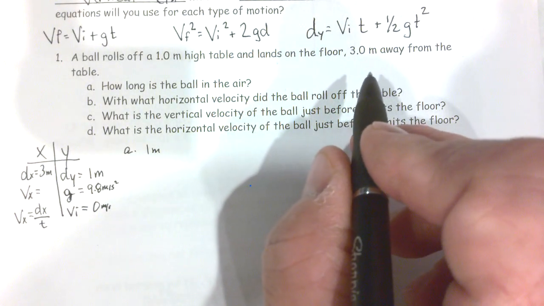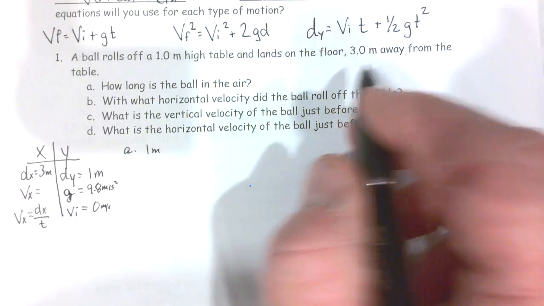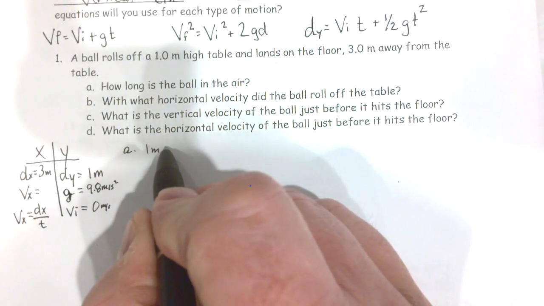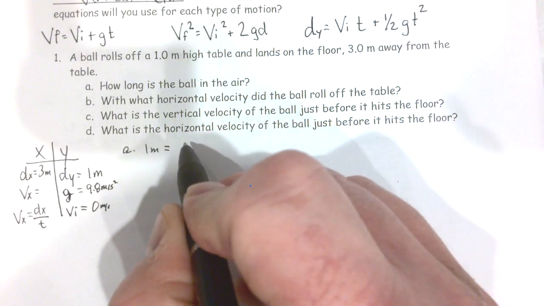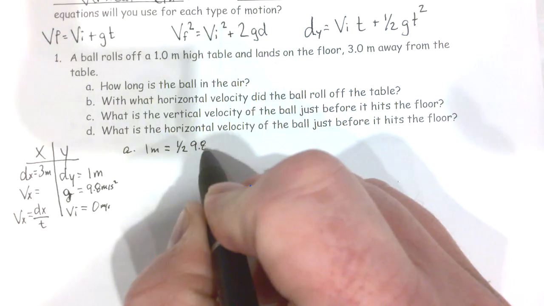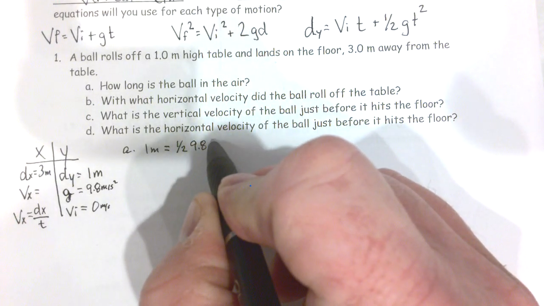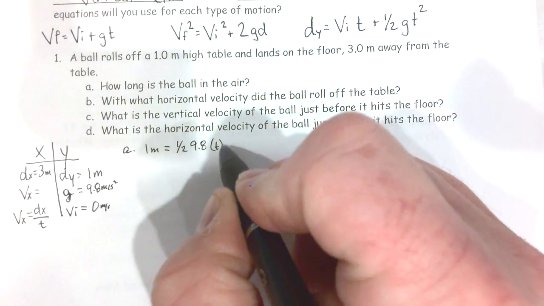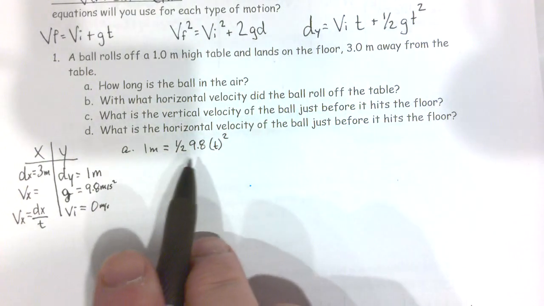Initial velocity is 0. So I'm going to do away with this part of the equation. And now I have half of gravity, which is 9.8 meters per second squared, times time squared. So now we know that's 4.9.